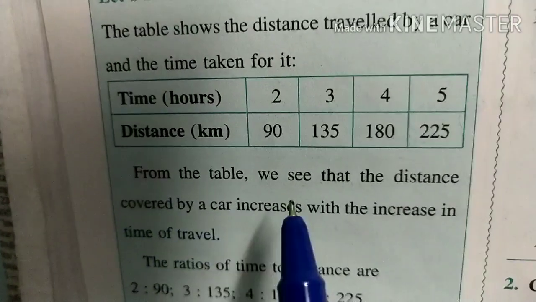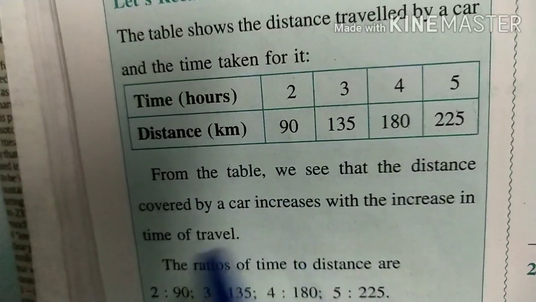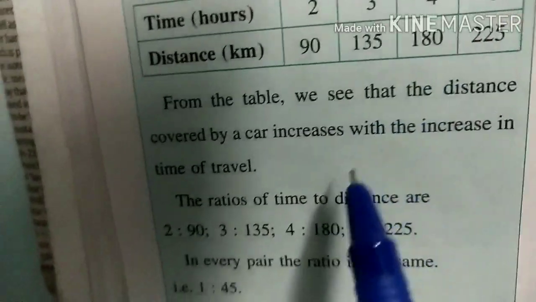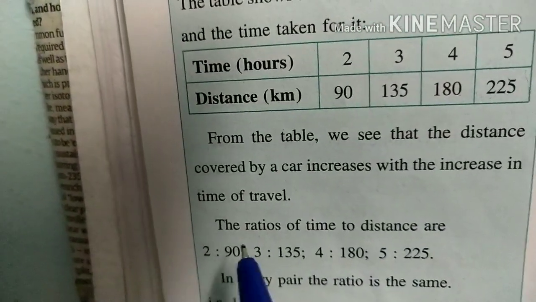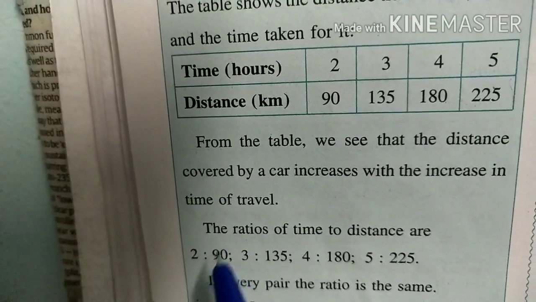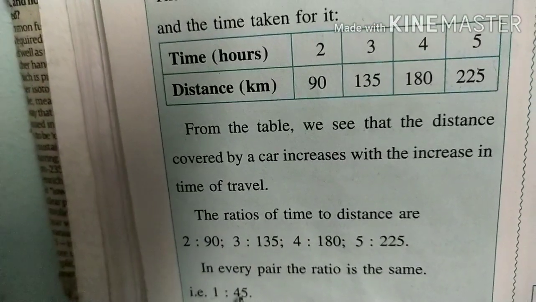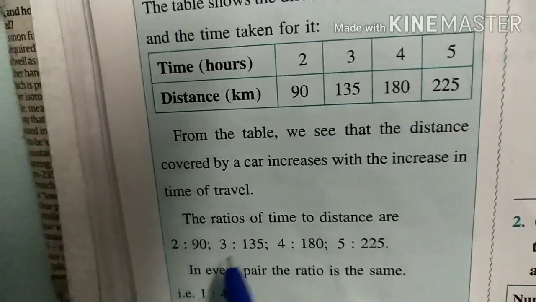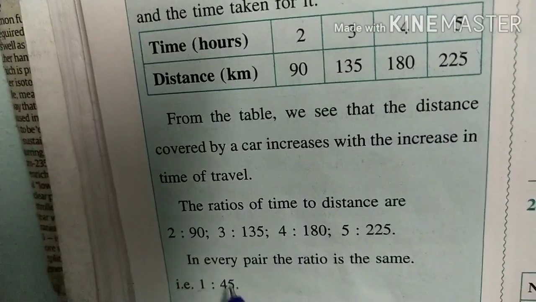This was there for you in the last year, so it's kind of a revision. From the table we see that the distance covered by a car increases with the increase in the time of travel. So the ratios of time to distance are 2 is to 90. If you write 2 upon 90 and cancel it, you will get 1 upon 45. Same way 3 upon 135 if you cancel, again you will get 1 upon 45.